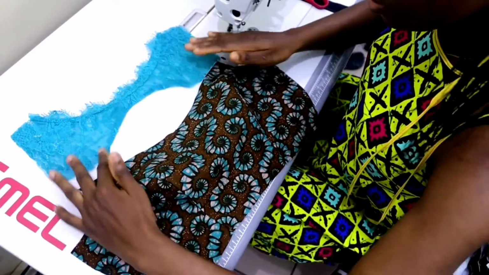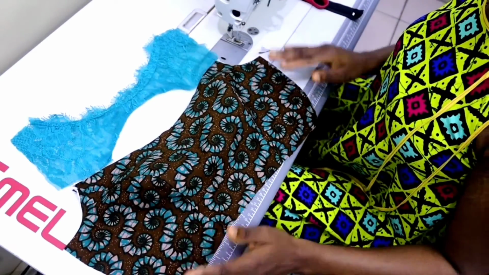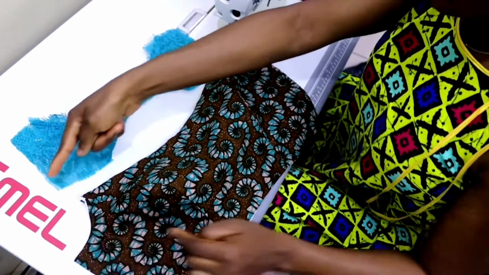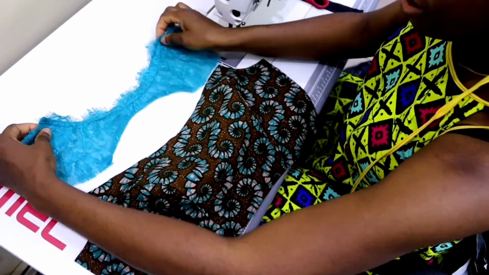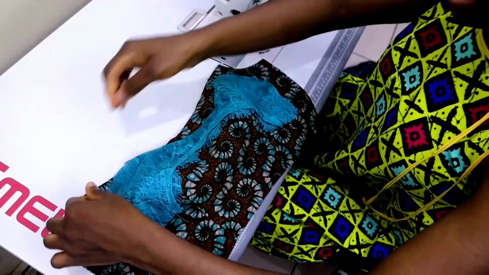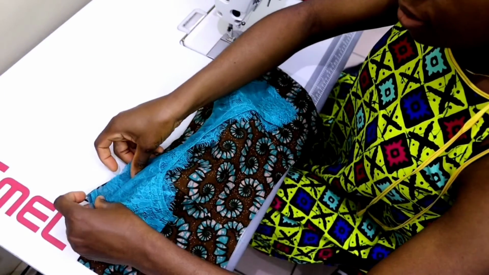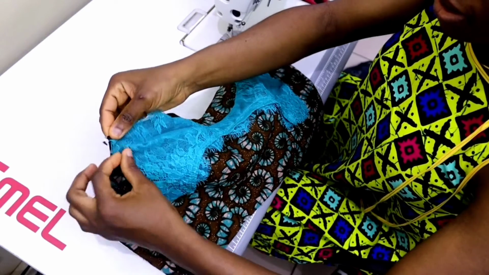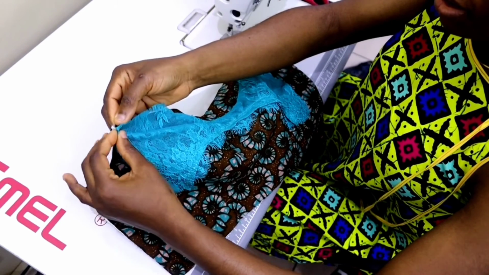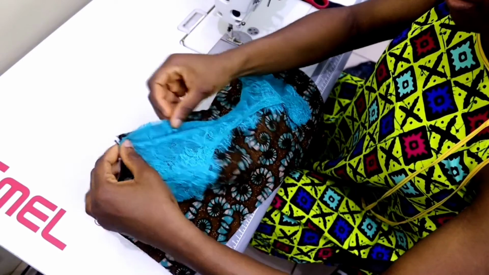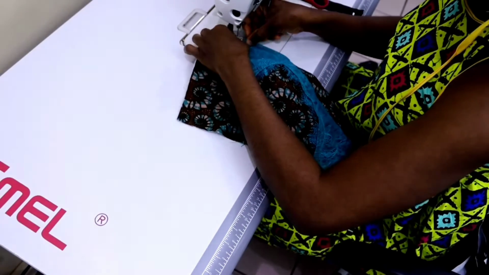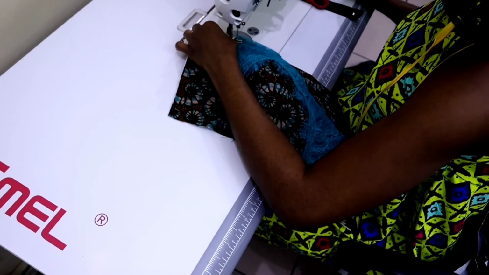Alright, so the next I'm going to do now is to attach my yoke to the main body. I'm going to start from the armhole side. So place the yoke on top of the main bodice. The yoke is facing the right side of the main body. Then you start from the armhole side, match them together, and then you run your stitch. You sew with 1/2 inch seam allowance.